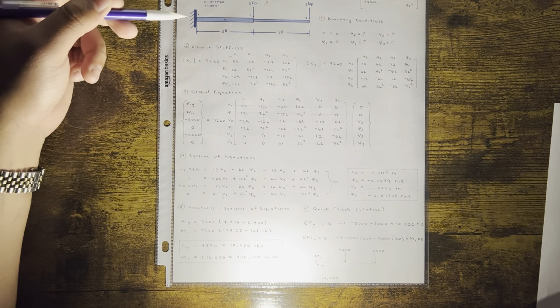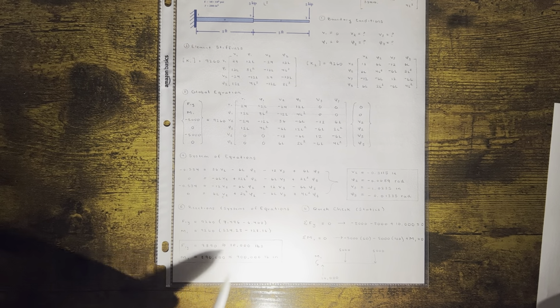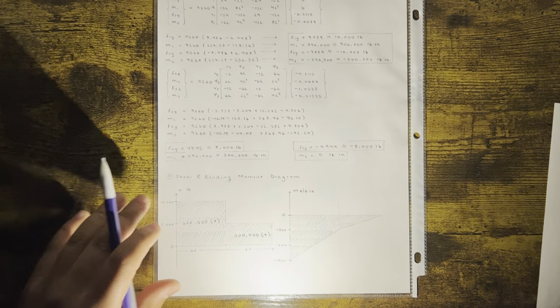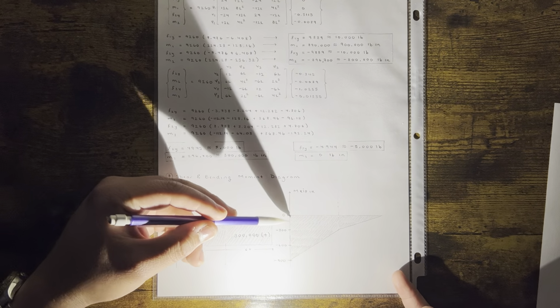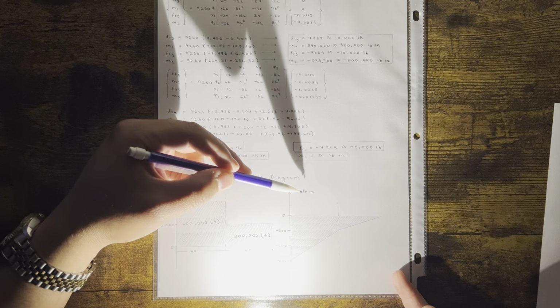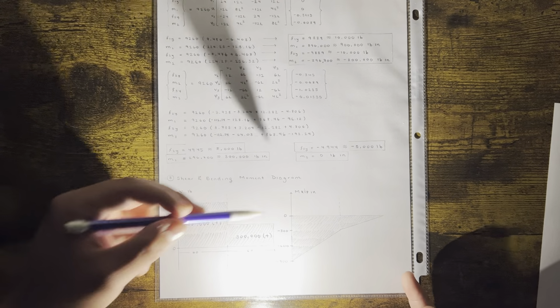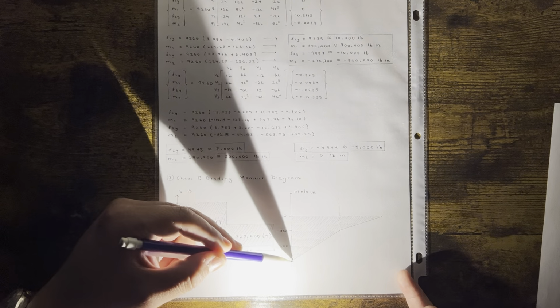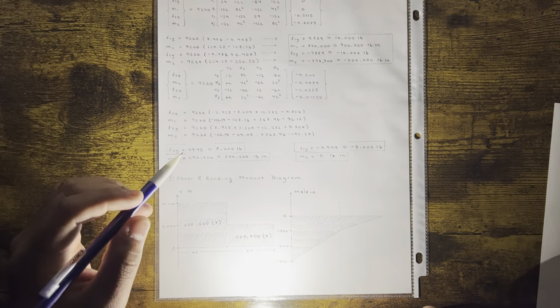It doesn't bring you up. I know counterclockwise is usually positive, so you're going to think, let's push it up then. No, that's not how it works. In this case, you come down 900,000. This is in kilopound inches. Moment diagram: we start at 900,000 because that's our moment 1. That's where we're at.